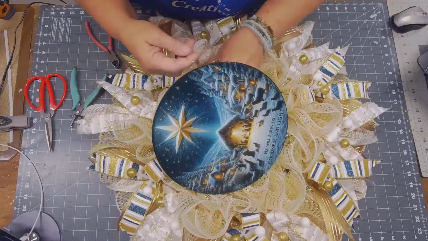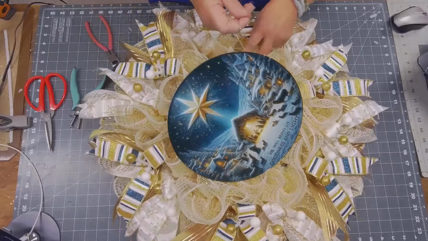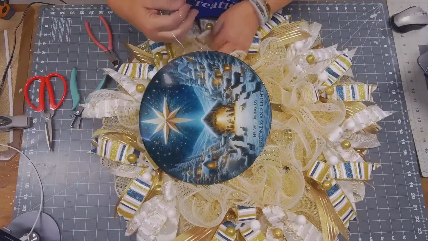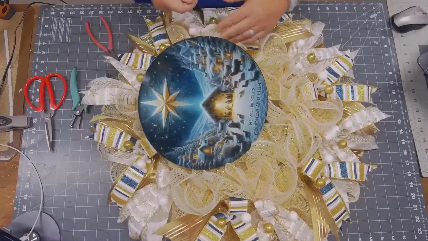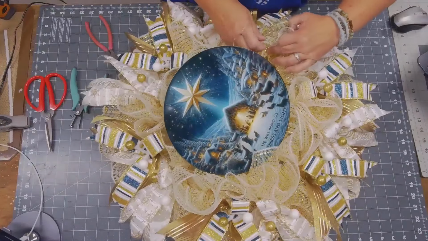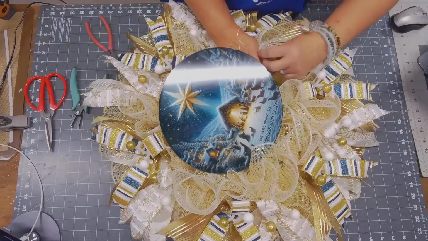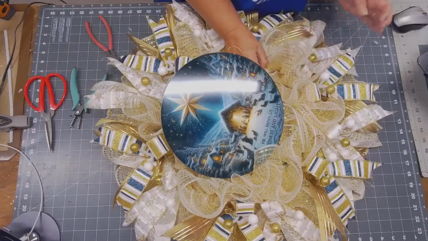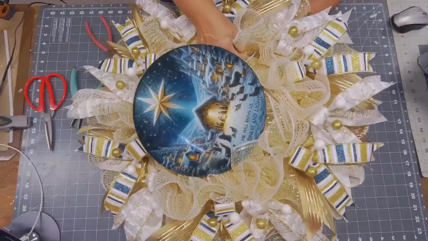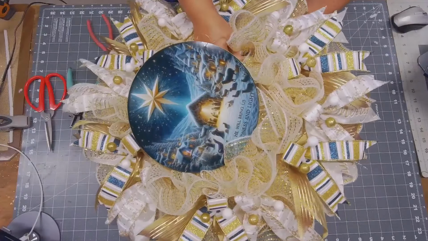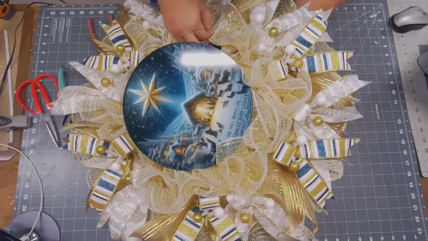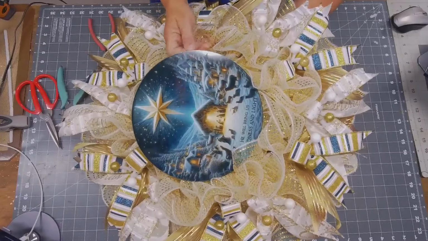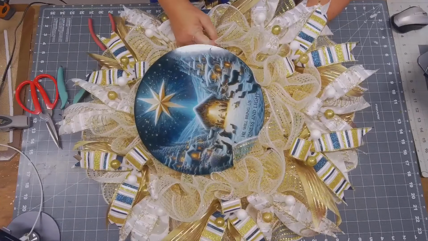I'm just double checking, making sure I've got... feels like it needs to go here. Nope, down here. It's weird. Feels like I want to go higher up. I just need to trust the process. Make sure we get this to go through our Deco mesh.